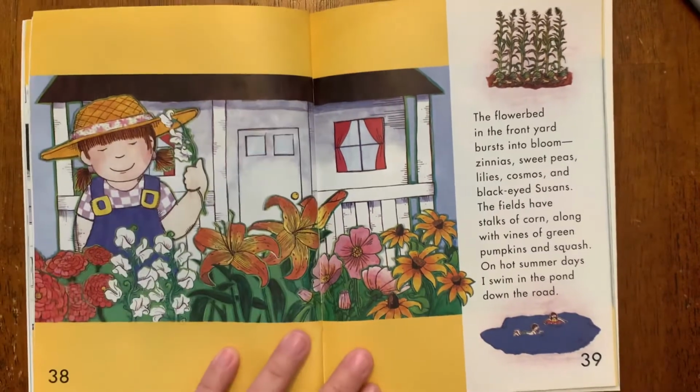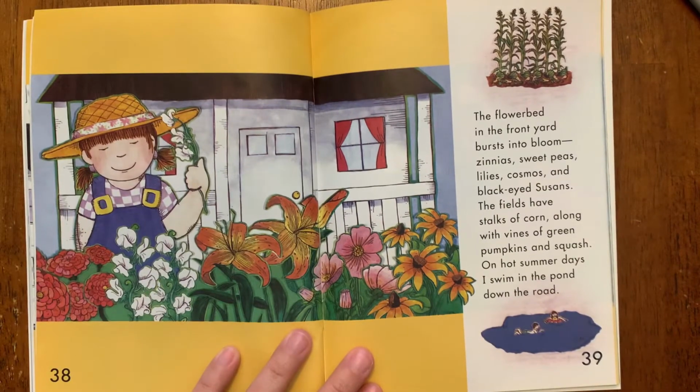The flower bed in the front yard bursts into bloom. Zinnias, sweet peas, lilies, cosmos, and black-eyed Susans. The fields have stalks of corn along the vines of green pumpkins and squash. On hot summer days, I swim in the pond down the road.